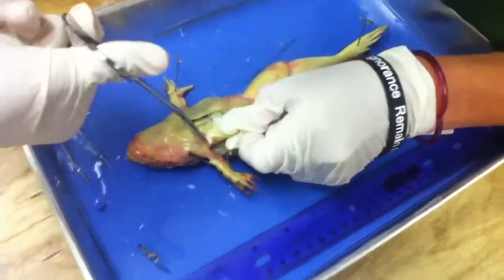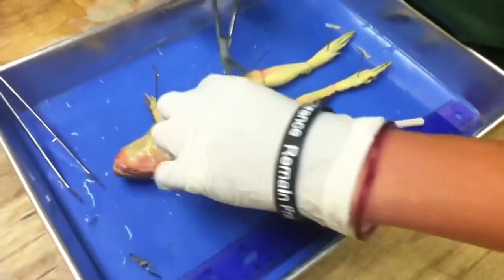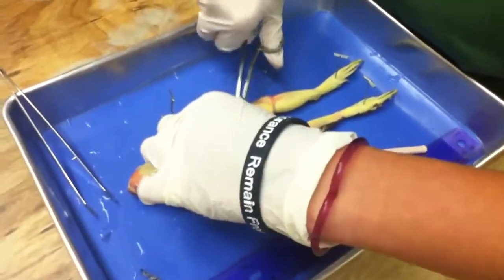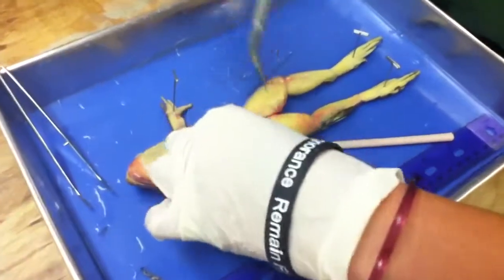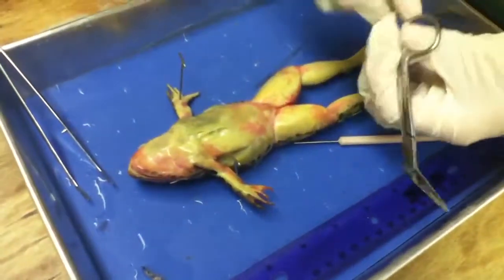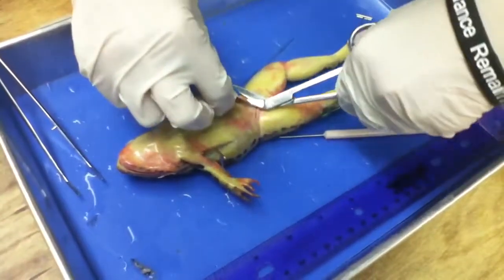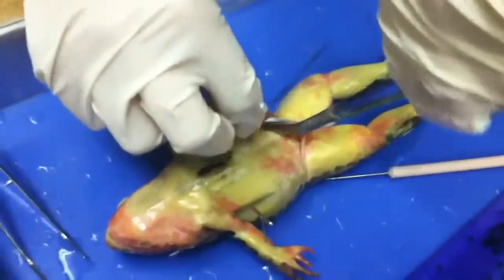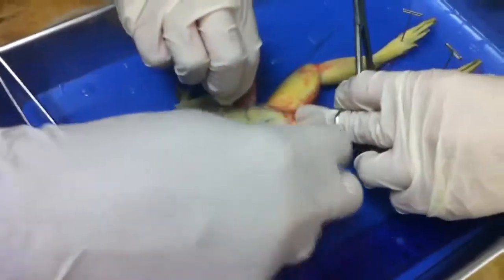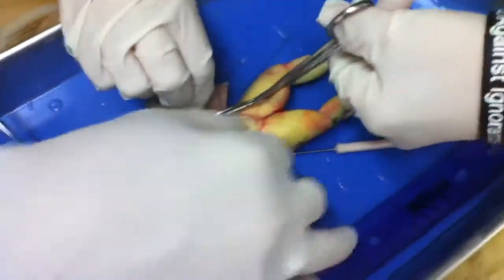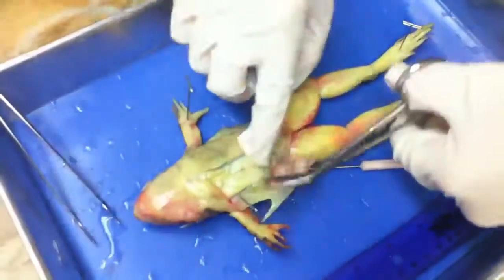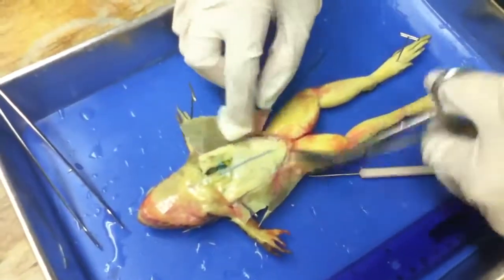Okay. And then what's going to happen? Doing a good job. What'll happen is the abdominal cavity is, you see this, and then you're going to do the same thing. You'll cut this up and cut it the same way and spread it out, and pin it all down at the same time.